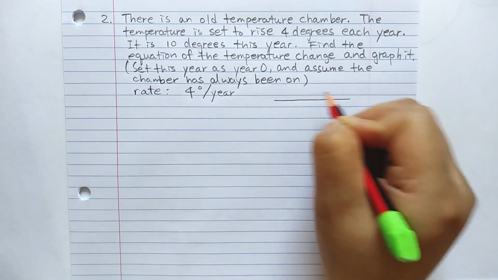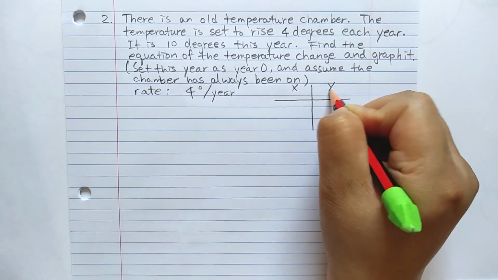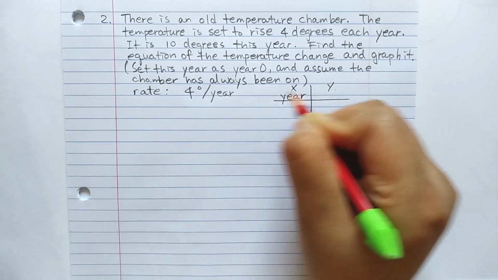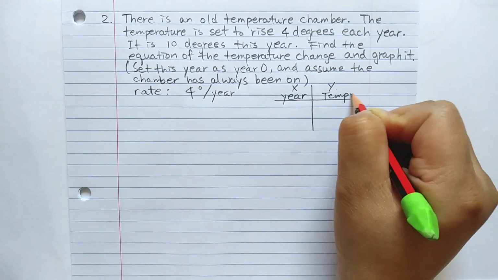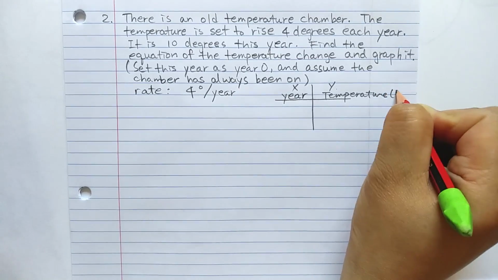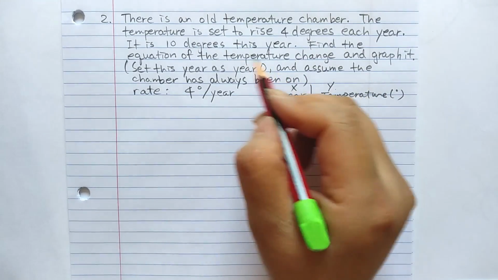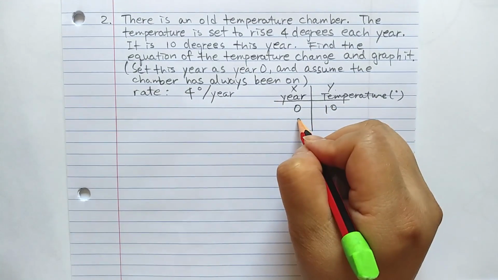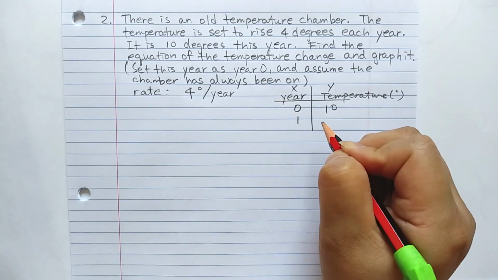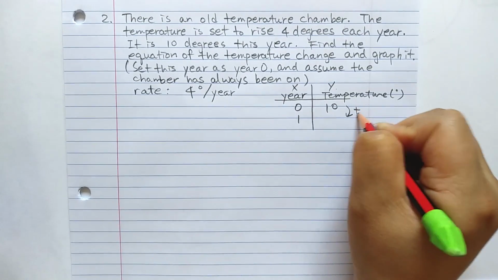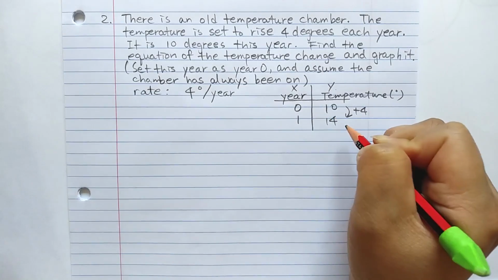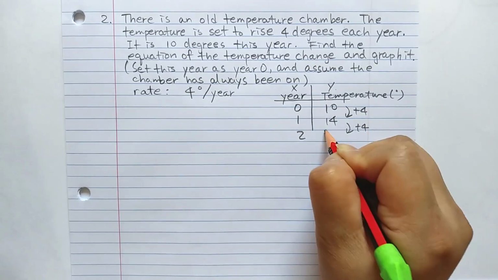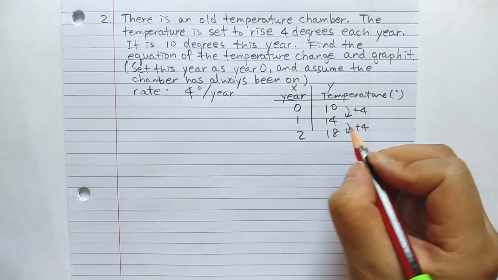And let's draw an XY table. X is year and Y is the temperature. The year 0 is 10 degrees. So this year is 10 degrees. How about next year? Next year will be year 1. And it'll rise 4 degrees more. So it is 14 degrees. Year 2 will be another 4 degrees higher. So it'll be 18 degrees. And so forth.